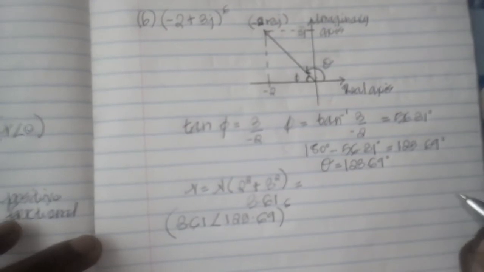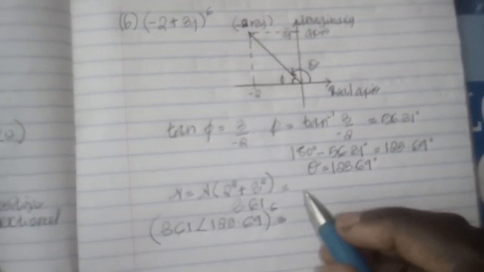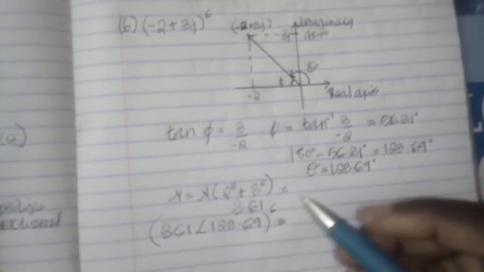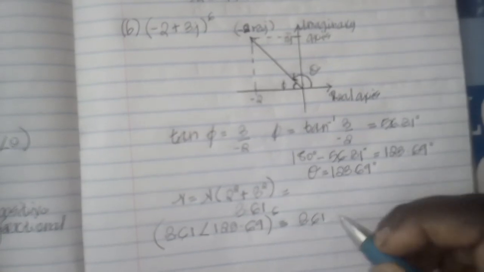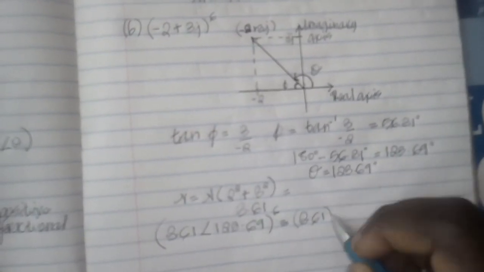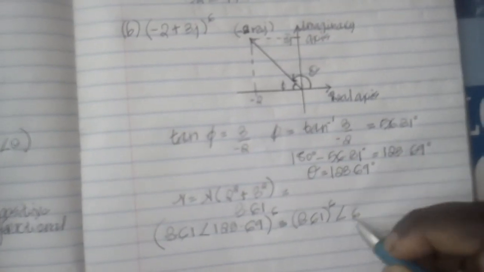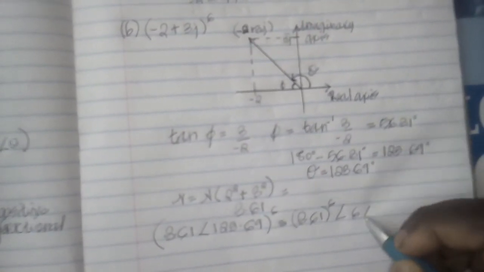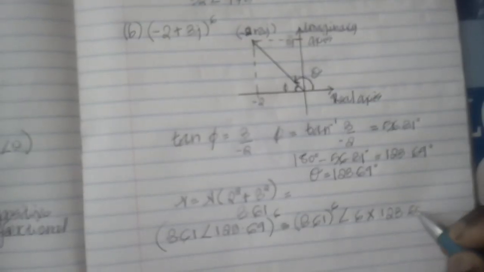And what does De Moivre's theorem say? You have a complex number like this raised to a power n. Our n is 6. You raise the modulus to that power 6, and you multiply 6 with the argument, which is that.